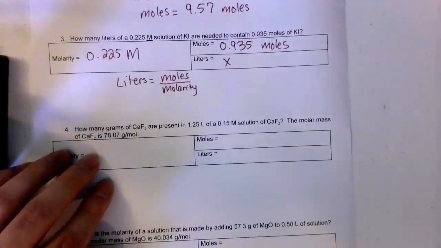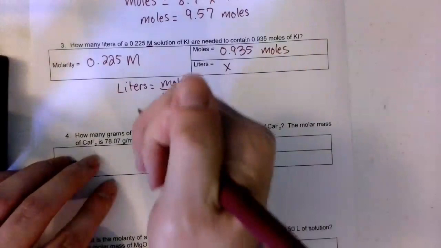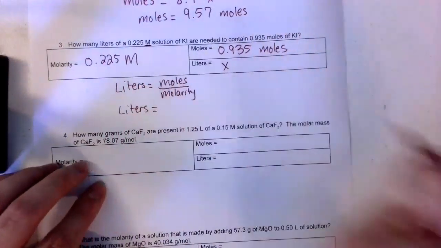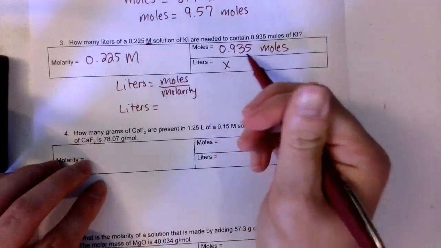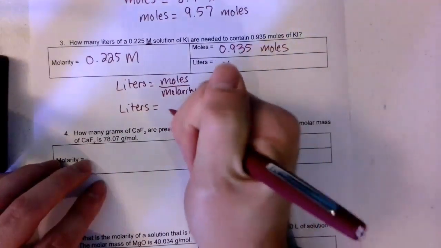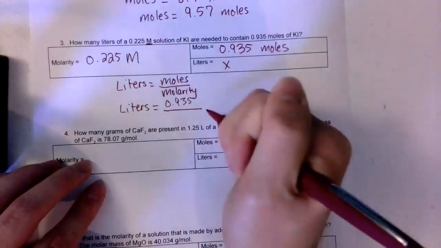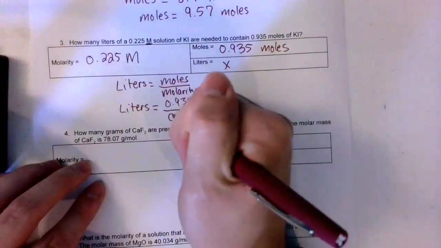Now let's plug in our information. Liters is what we don't know. The moles is 0.935 over the molarity, which is 0.225.